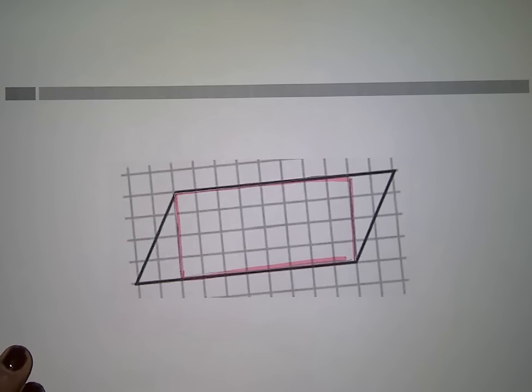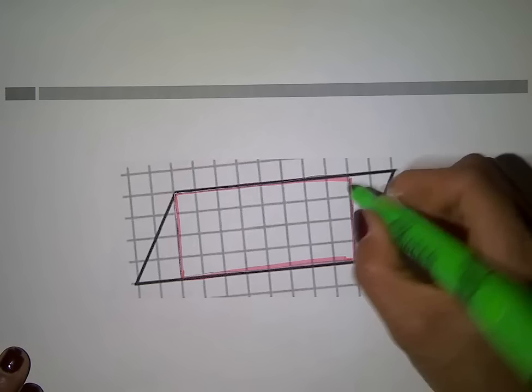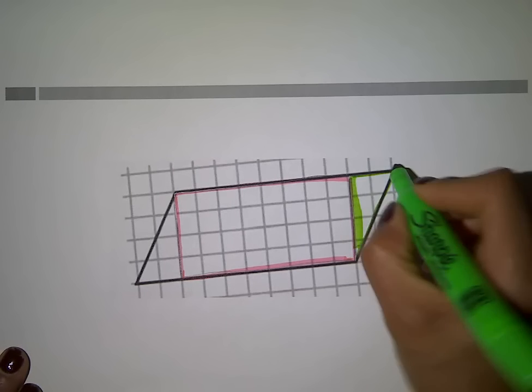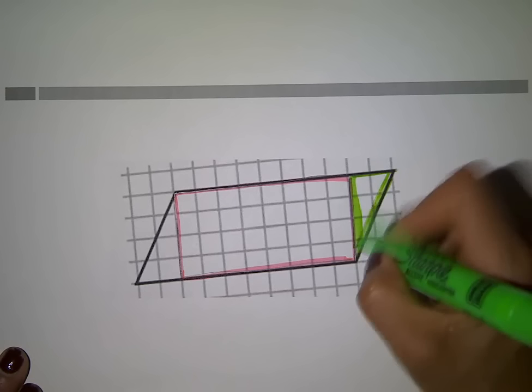But the problem is that we also need to account for the area that is cut off on the sides.